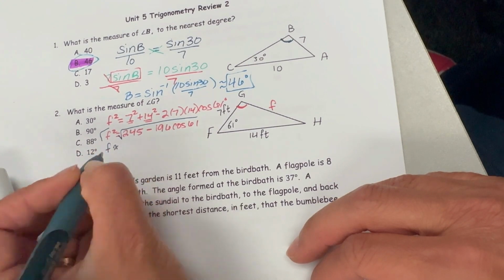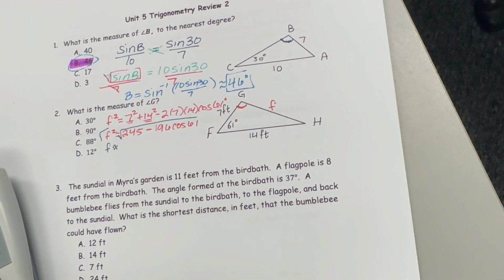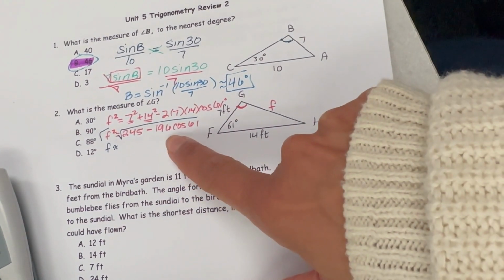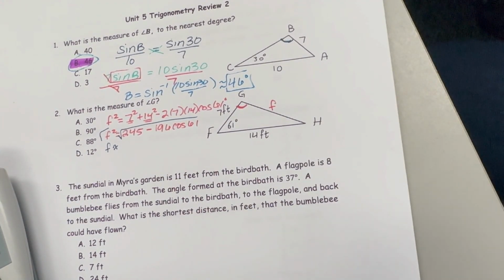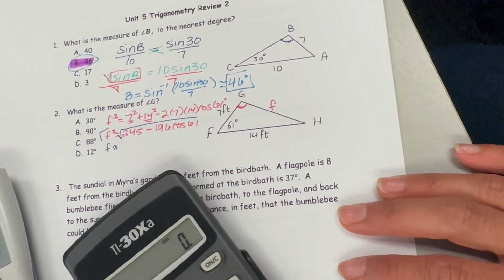So F is going to be approximately whatever that is in the calculator. And let me grab a class calculator, because the one that I've been using, I love it because the way you see it is how you type it in. You type in the square root of that whole thing, hit equals, bada bing, bada boom, you got your answer. On this one, I have to do it backwards.